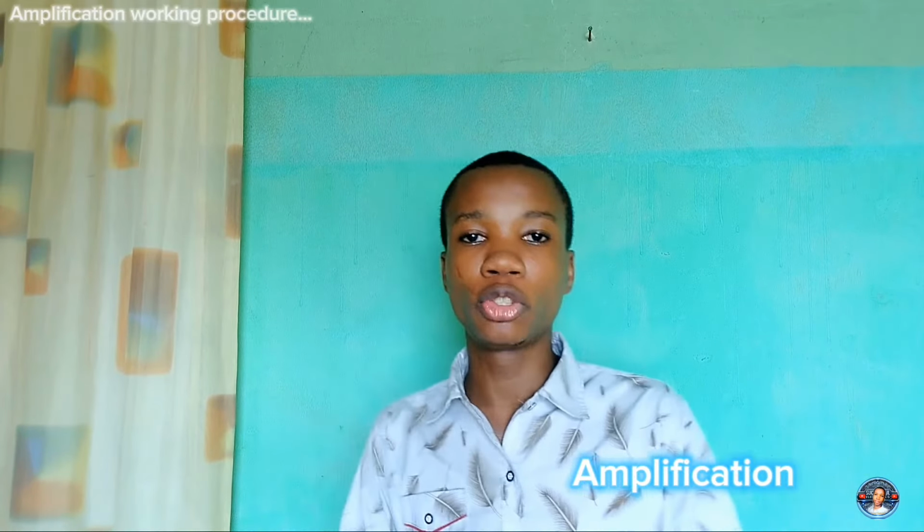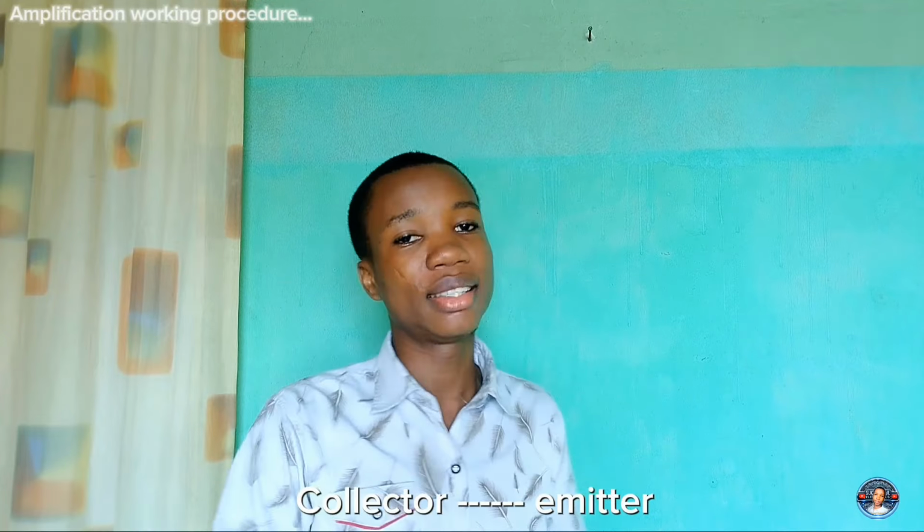The transistor can work in two ways, as I said earlier in this video: amplification and switching. You can use it to amplify, and you can use it to switch, like to switch something on. You can also use it to amplify audio current or voltage, anything you want to amplify. Now, talking about amplification, a small input connected to the base can allow a large flow of current from the collector to the emitter. That's the explanation for amplification.